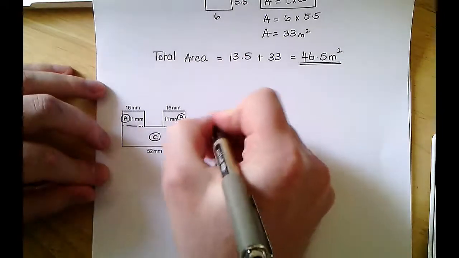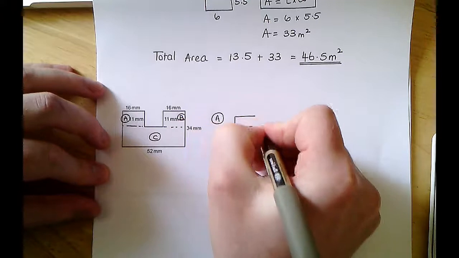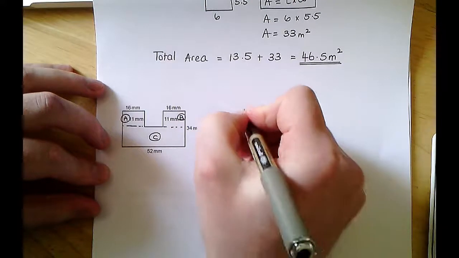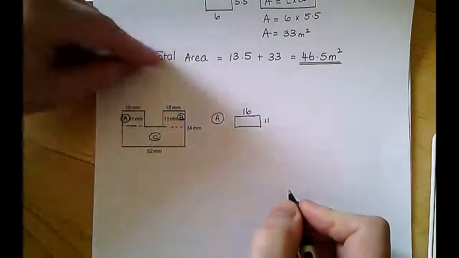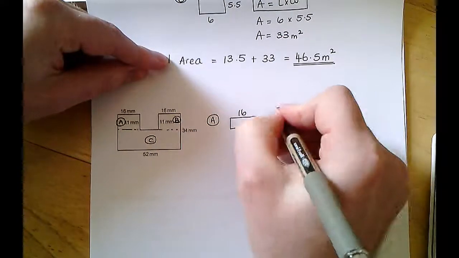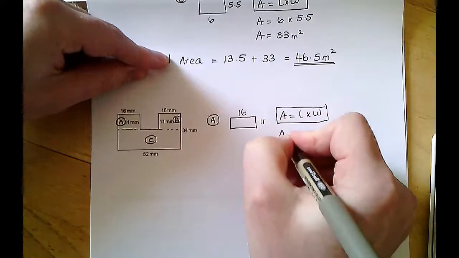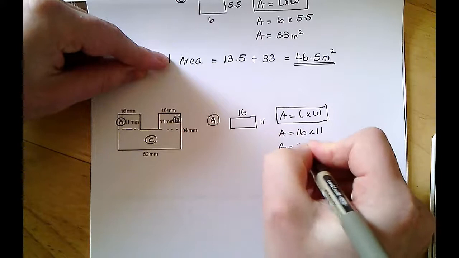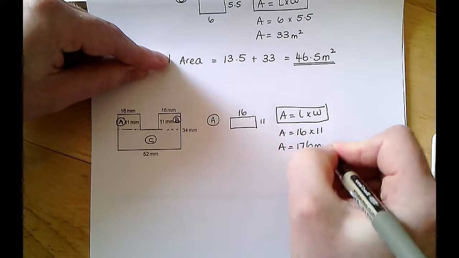If I look at A, I've got a rectangle with a height of 11 and a width of 16. So the area, length times width, is 16 times 11, which is 176 millimeters squared.